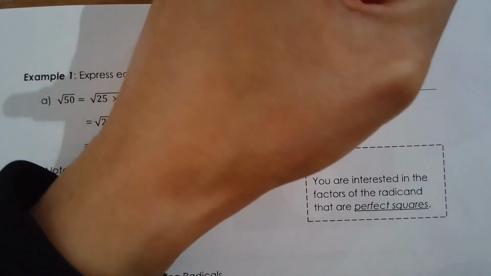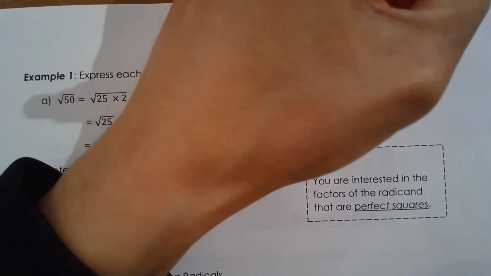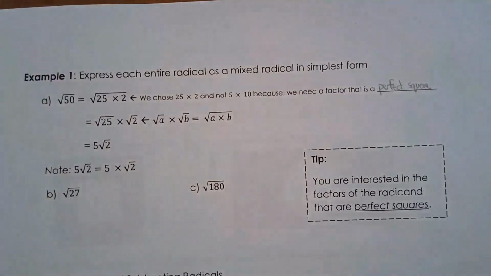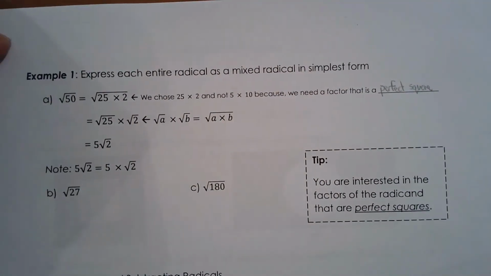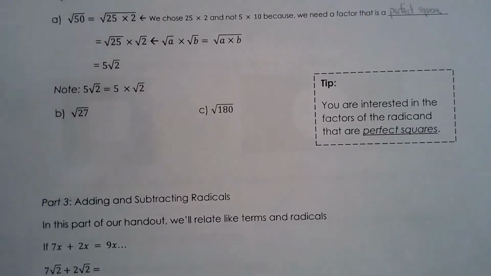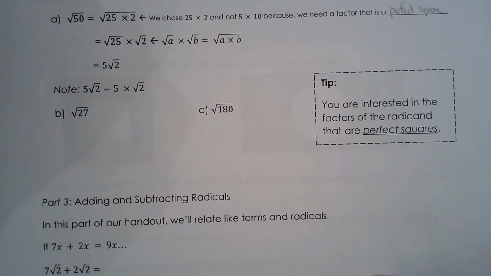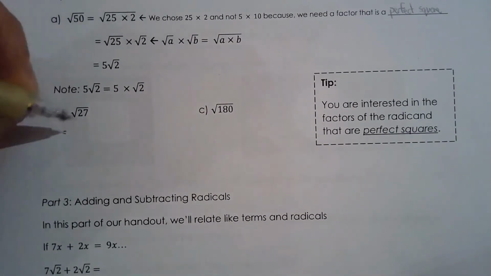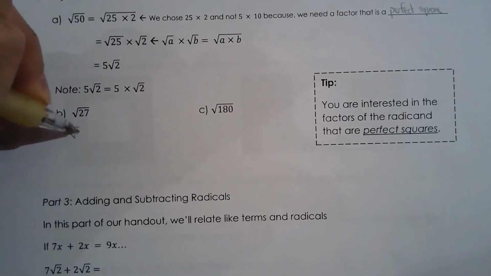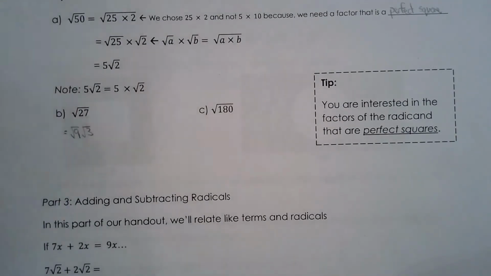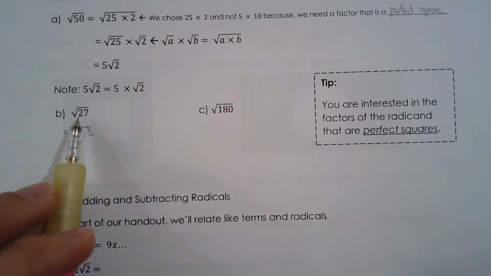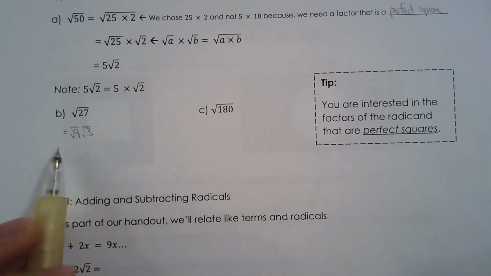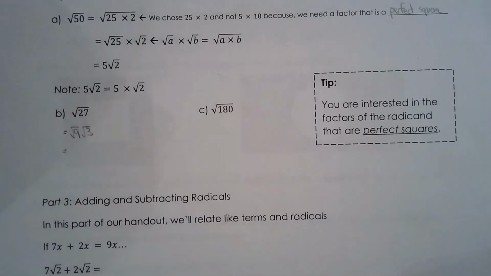Okay, so let's see. Root of 27. Can we simplify that to a mixed radical? 100%. Because 27 has a factor which is a perfect square. Which one? 9. So root 27, root of AB, root A times root B, so root 9 times root 3. Root 9 is, of course, a perfect square. So instead of root 9, I'm not going to write root 9 anymore. Just write 3. So root 27 is exactly the same as 3 root 3.